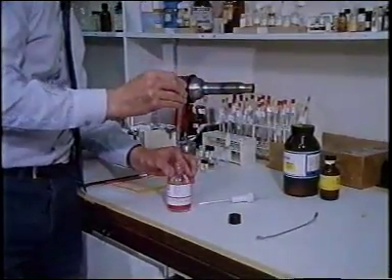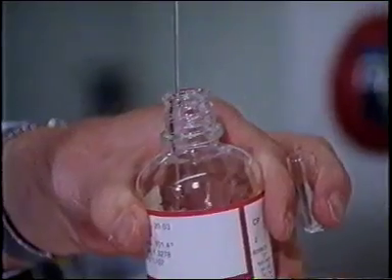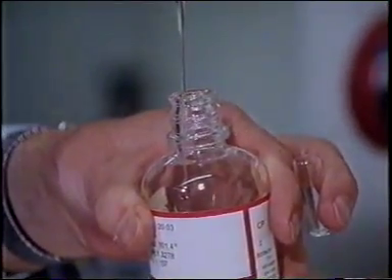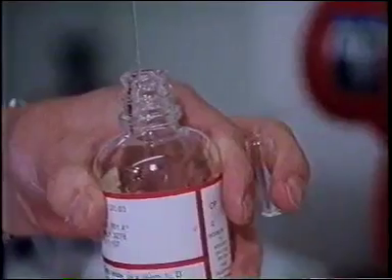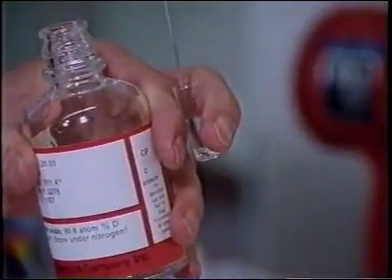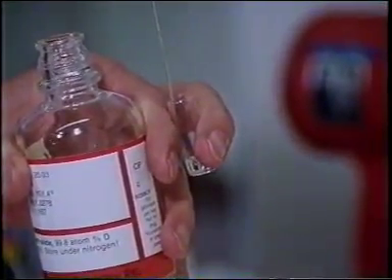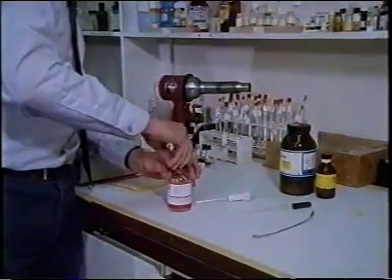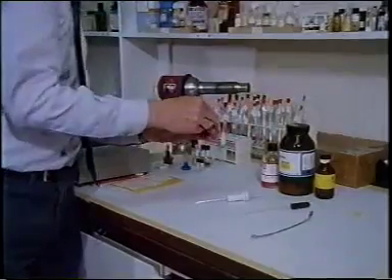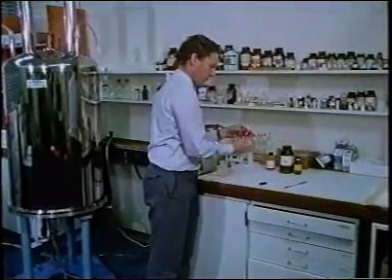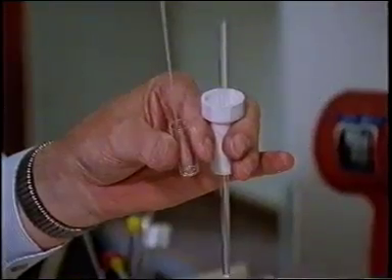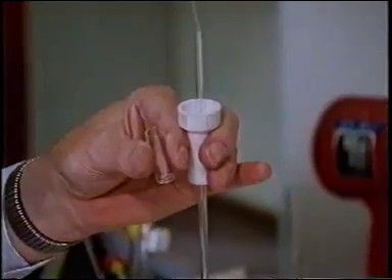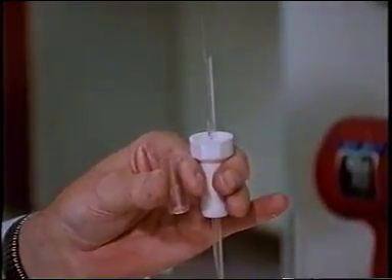It contains milligram or microgram amounts of sample, depending on the nuclei being examined and the instrument used. It's placed in a long, narrow tube fitted with a spinner.